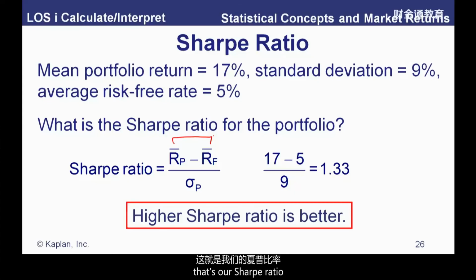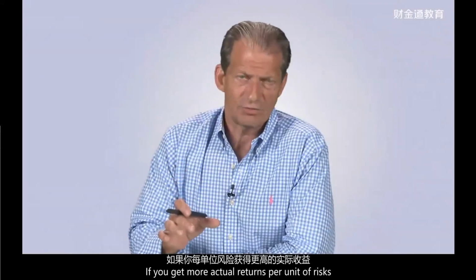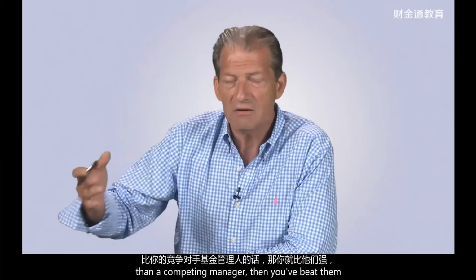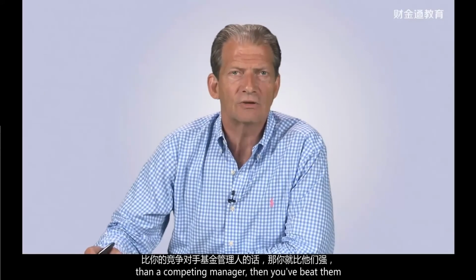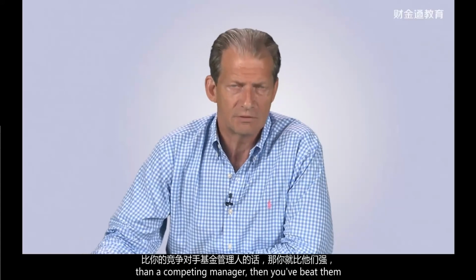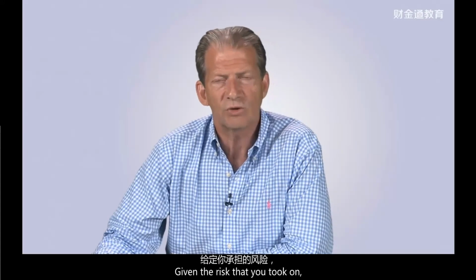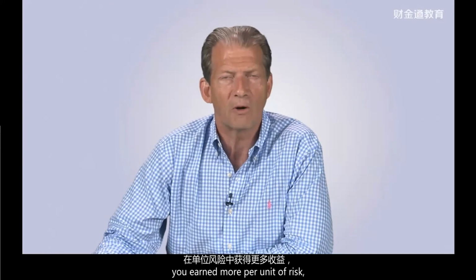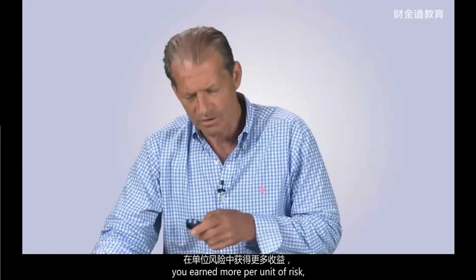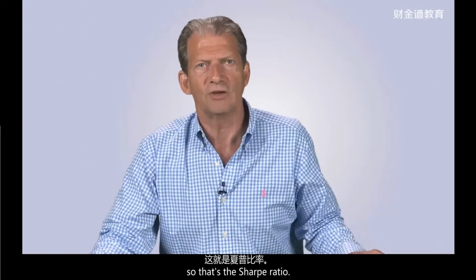That's our Sharpe ratio. And a higher Sharpe ratio is better. If you get more extra returns per unit of risk than a competing manager, then you've beat them. Okay? You did better in that market period. Given the risk that you took on, you earned more per unit of risk. So that's the Sharpe ratio.